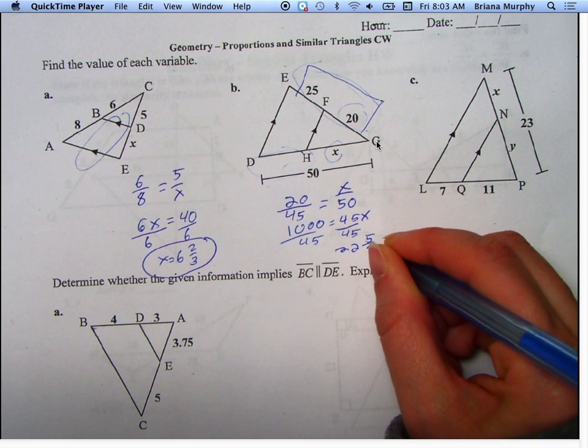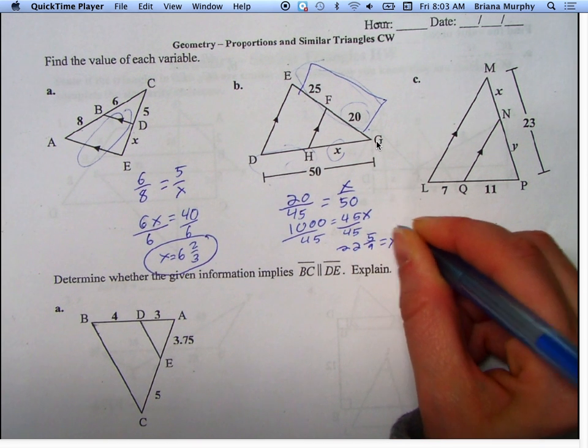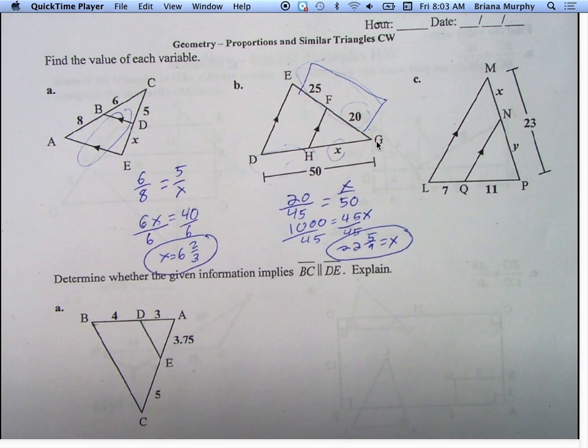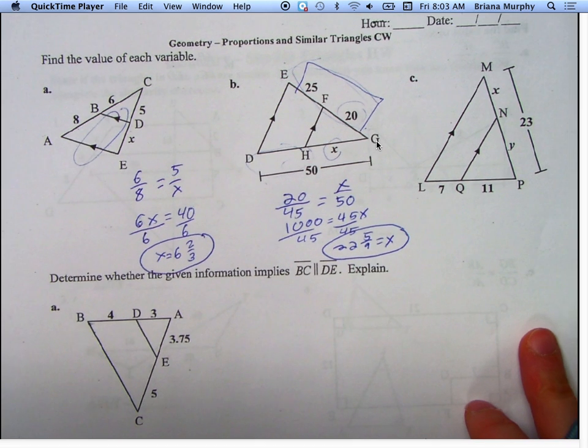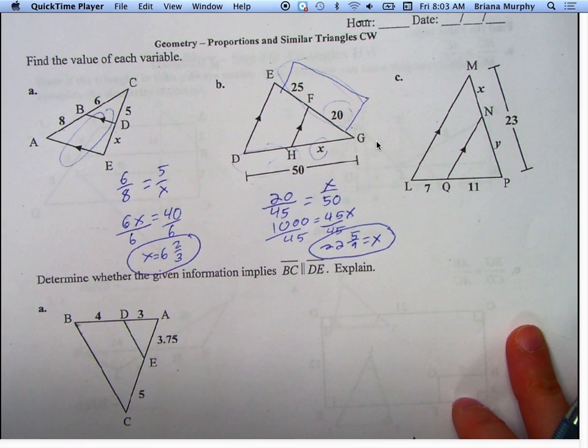Again, you can change that to a decimal if you'd like. So 1,000 divided by 45 is 22 and 5/9.